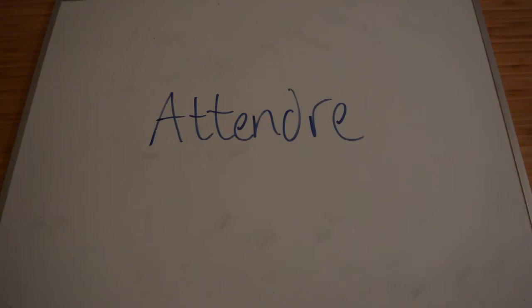Okay, so we're going to look at RE verbs now. We've looked at ER verb endings, we've looked at IR verb endings, and again, RE verb endings are different from both of those. An example of an RE verb or infinitive is on the board there. Attendre means to wait. Okay? Now we have that RE, just like we have with the ER and IR verbs, we take off those last two letters, RE, and we put the correct endings on.